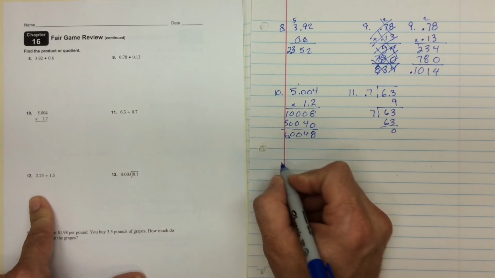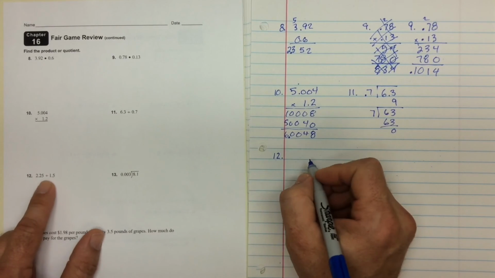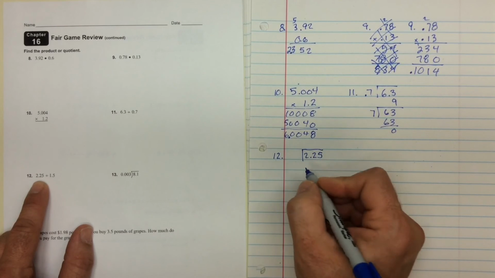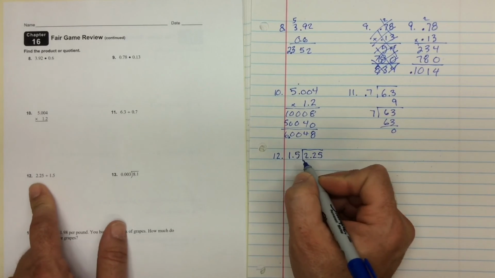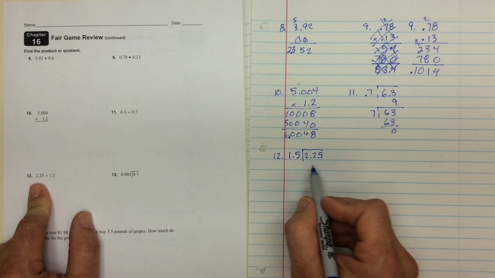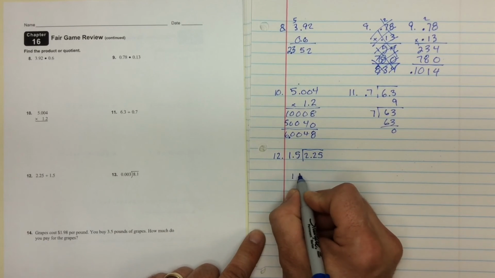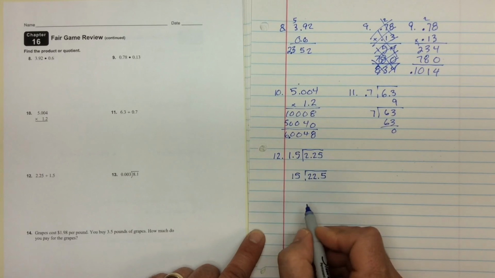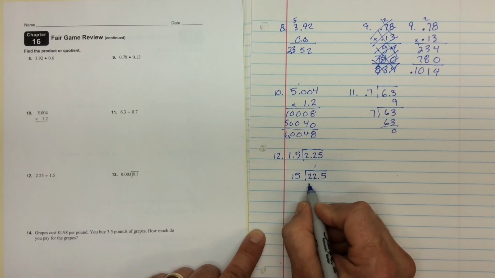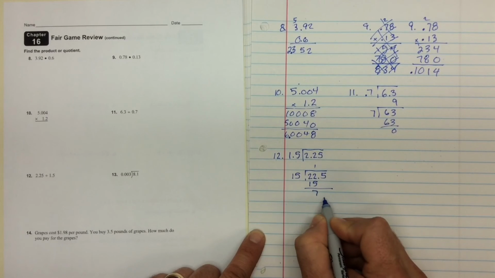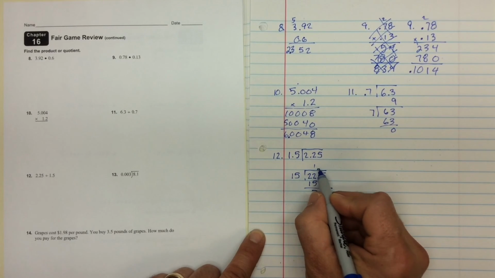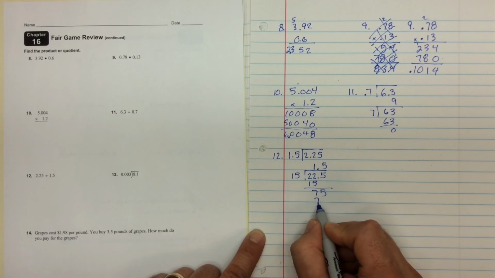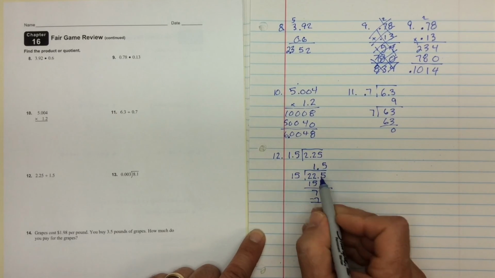Number 12. 2.25 divided by 1.5. Move the decimal once, move the decimal once. So we have 15 out here, 22.5 inside still. 15 goes into 22 once, which is 15. Subtract, bring down. 15 goes into 75 5 times, which is 75. 1.5.